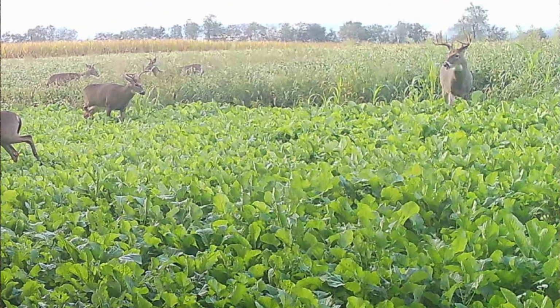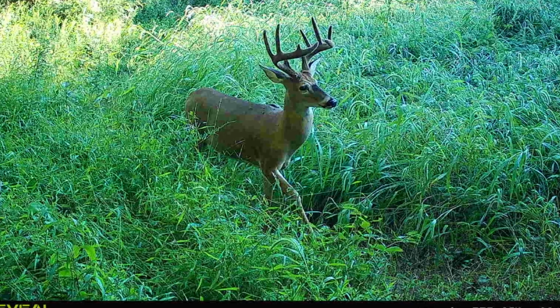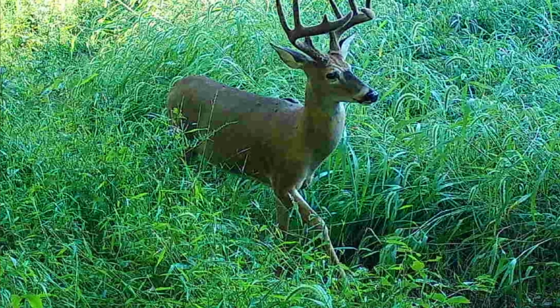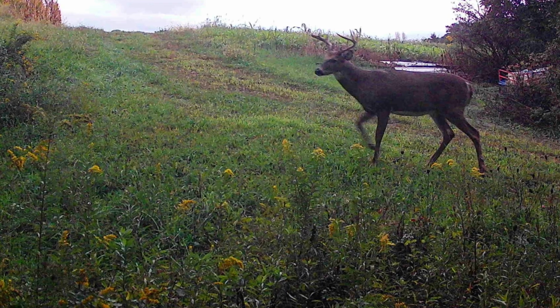of that deer's movement and travel throughout the property is going to change basically from season to season. It could be month to month and week to week. It's going to be dependent on food sources and where that deer is actually bedding.